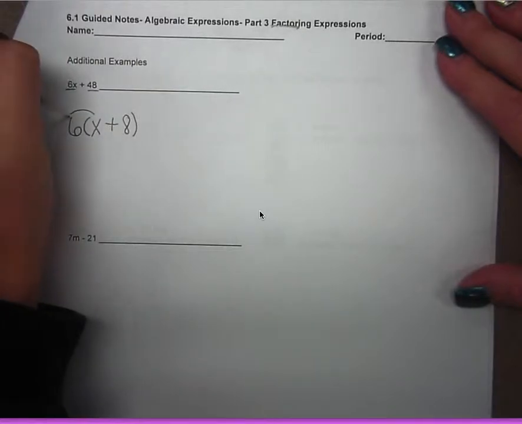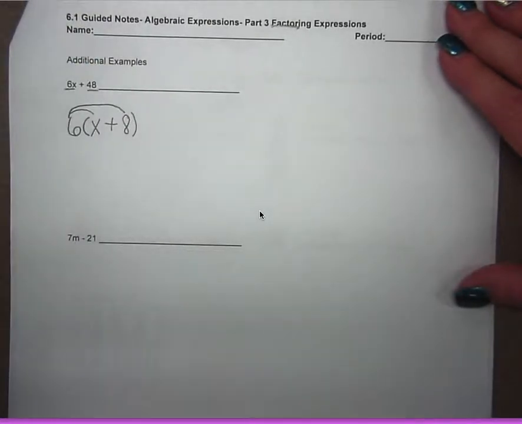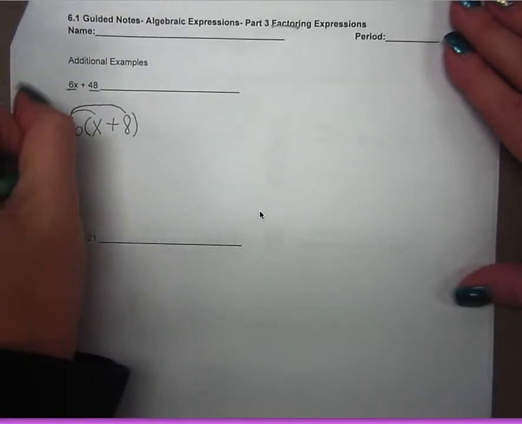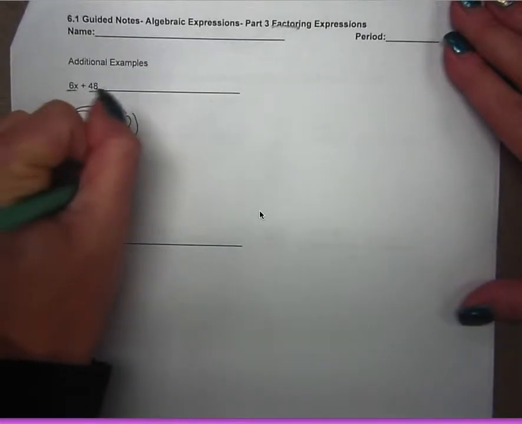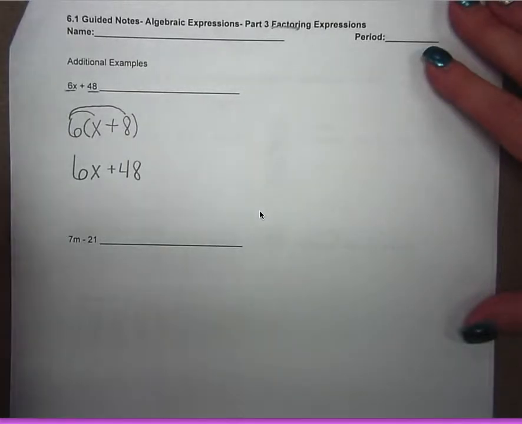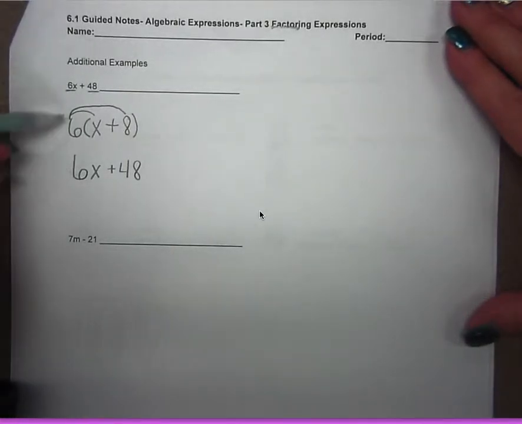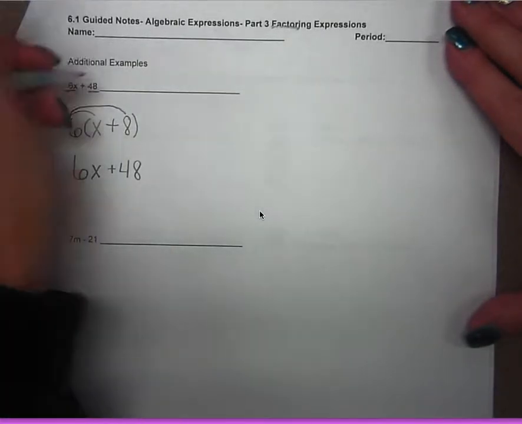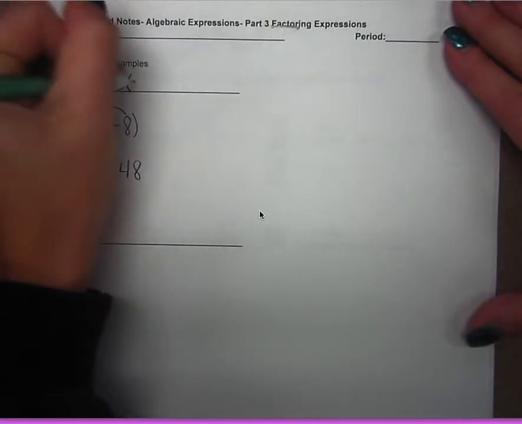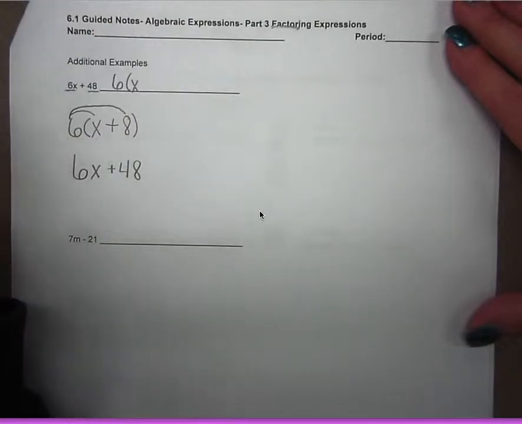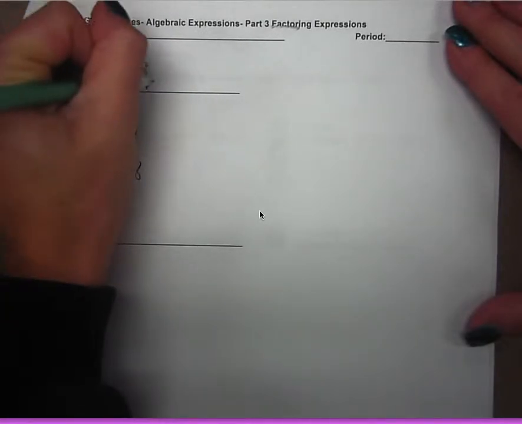So once again, if I were to check this, 6 times x, 6 times 8, I'm going to have 6x plus 48. And if that is the same as what you started with, then you factored it correctly. So my factored expression is 6 times the quantity of x plus 8.